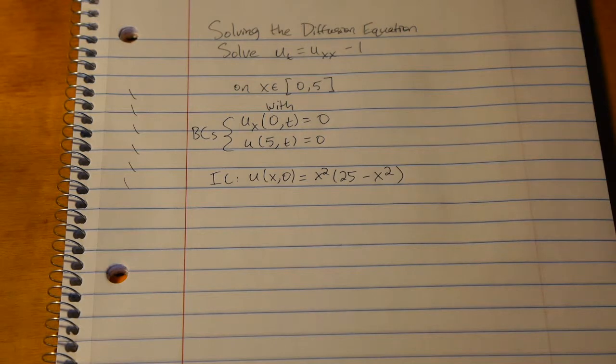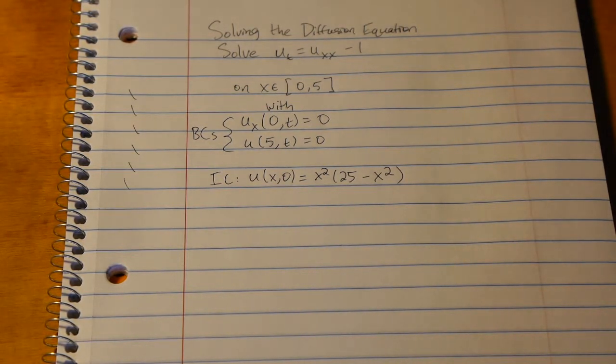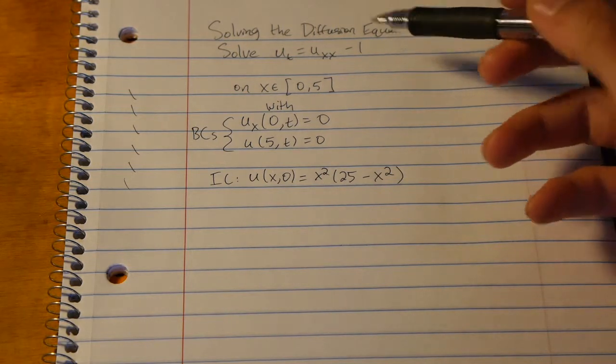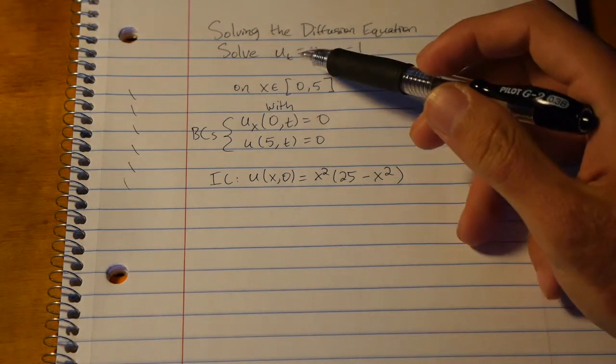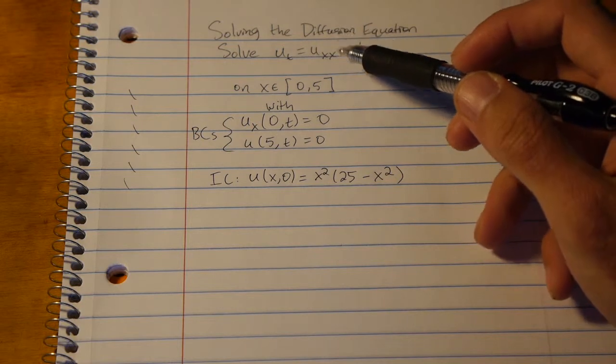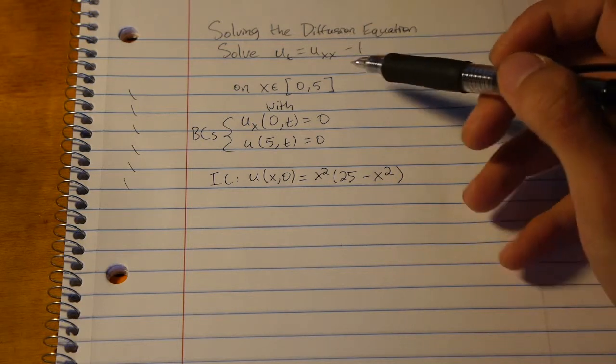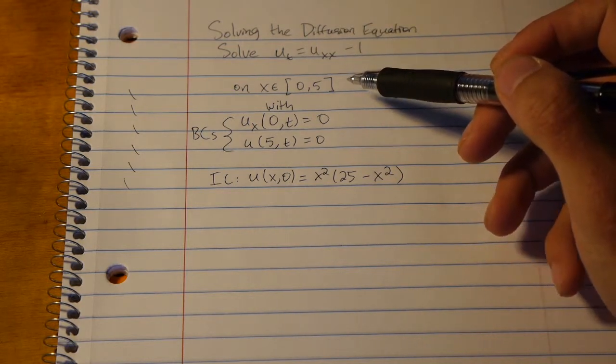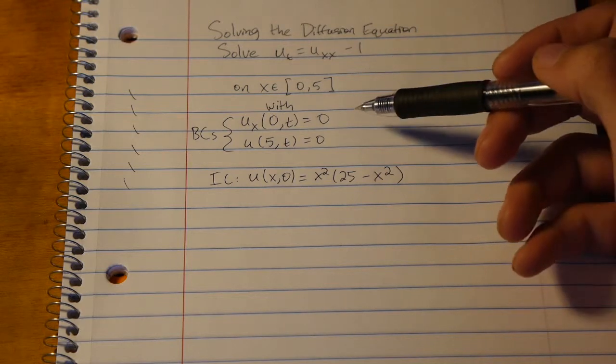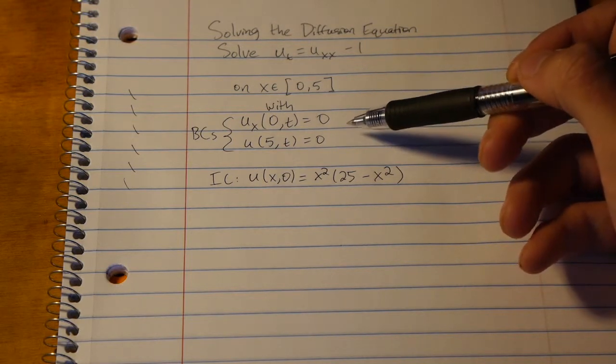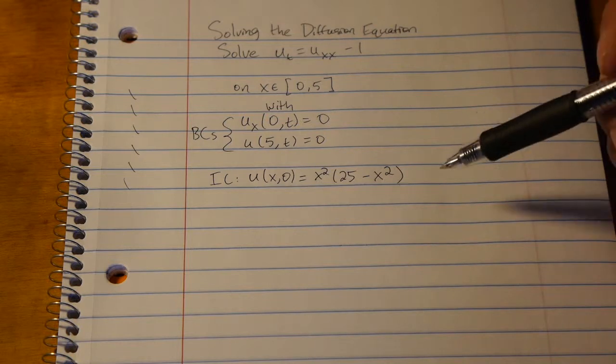Okay, hey guys. So we're going to be solving a version of the diffusion equation today. We're going to be solving it for the equation u derivative of t is equal to u second derivative of x minus 1 on the boundary x from 0 to 5, with the boundary conditions listed here and the initial condition listed here.